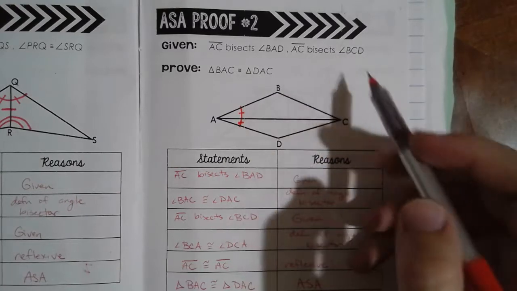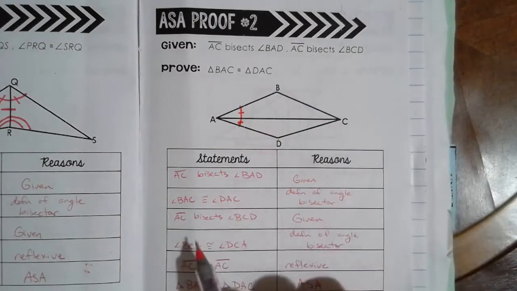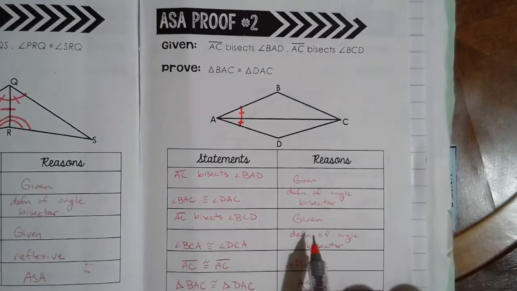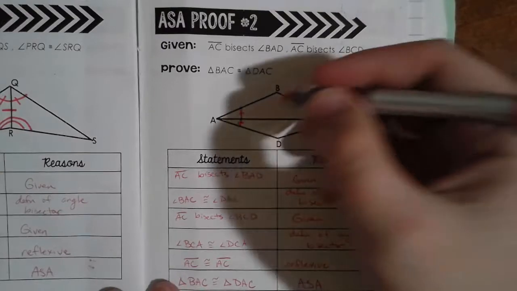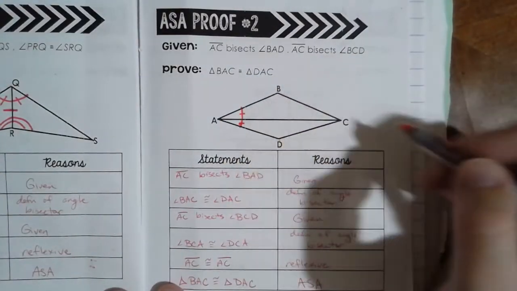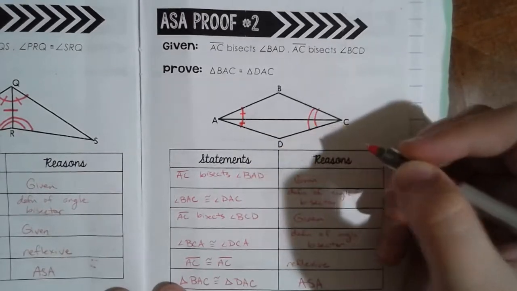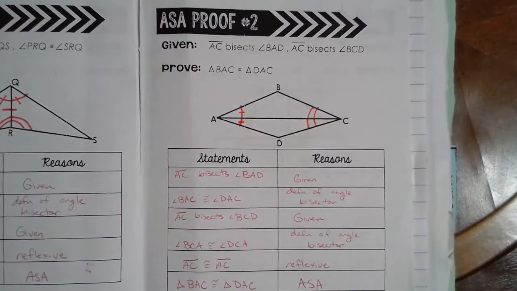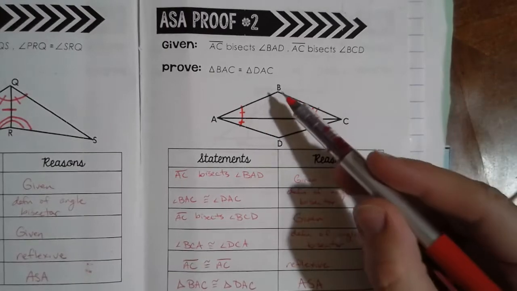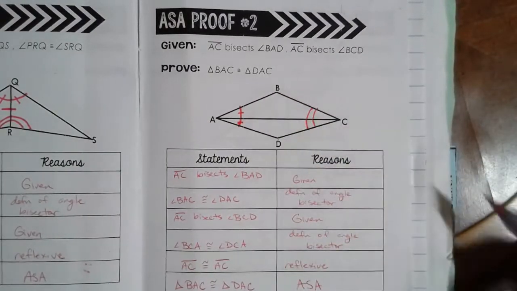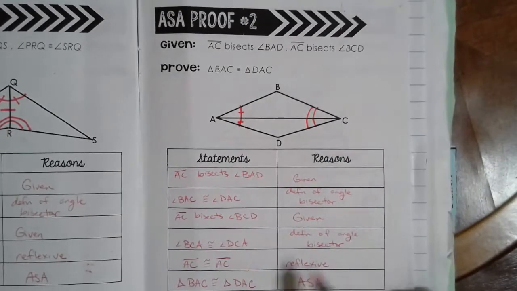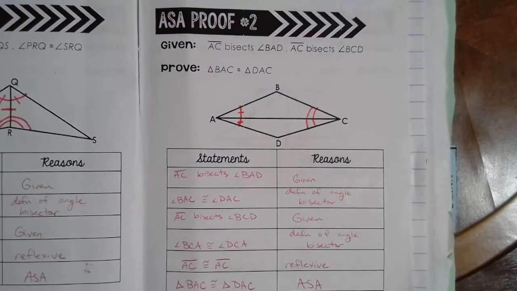Next up, we're told AC bisects angle BCD. So we'll write that as our third statement and write our third reason, it's given. So now we'll mark it on our paper. AC, again, this middle line, bisects angle BCD. So this angle has been bisected now, angle BCD. Well, when angle BCD gets bisected, it again creates two congruent angles, angles BCA and DCA. And so these two angles will be congruent to each other by the definition of an angle bisector.